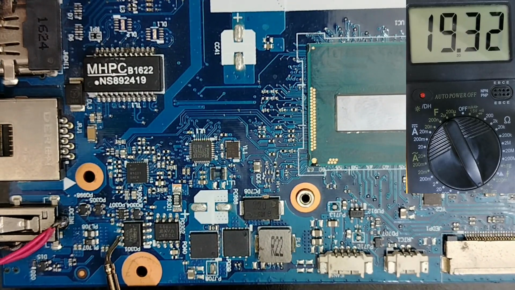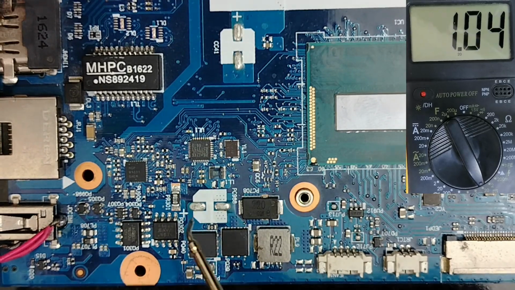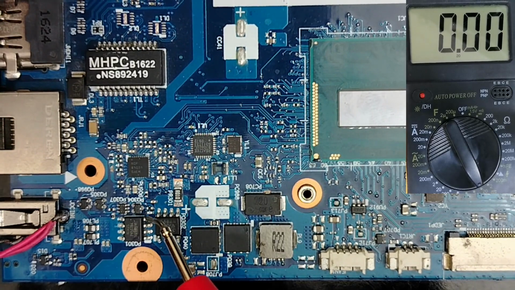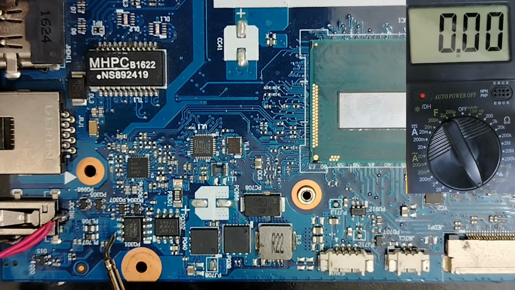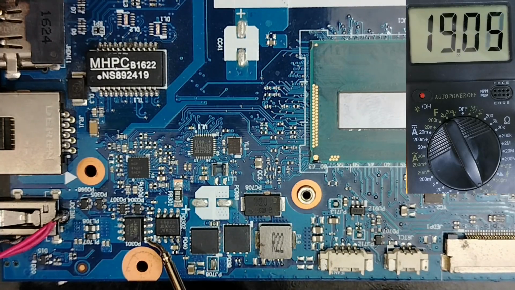Once this MOSFET receives the control signal here, 5 volt in the gate, it will let the 19 volt pass to this side also.